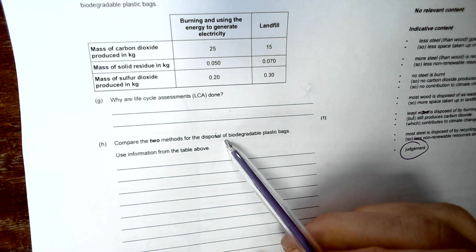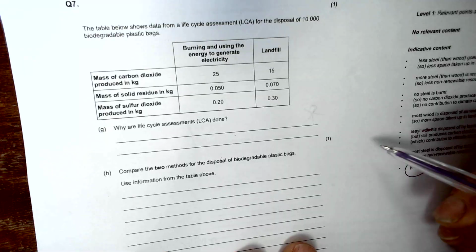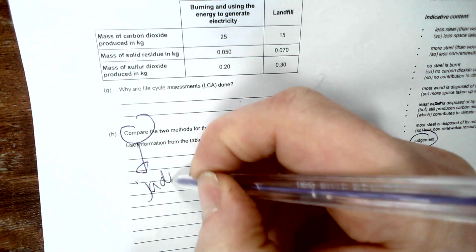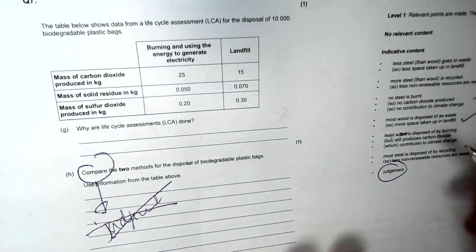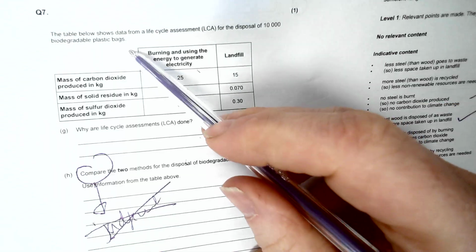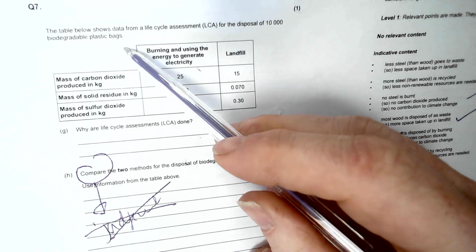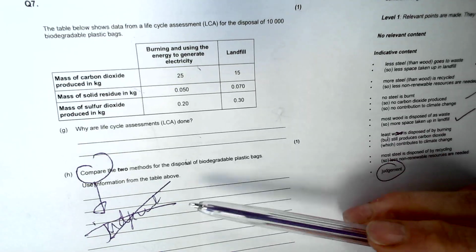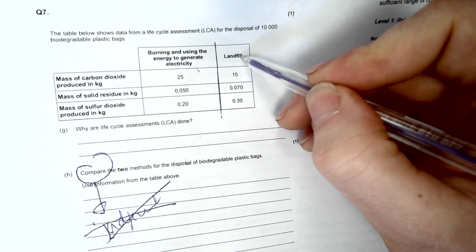Compare two methods for disposal of biodegradable plastic bags. So, compare. That means you don't need a judgment. You just got to compare. This table below shows data for a life cycle assessment of the disposal of 10,000 biodegradable plastic bags. Compare the two methods. So, in other words, should we burn plastic bags or should we send them to landfill?